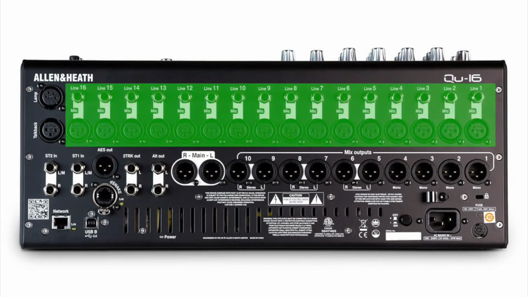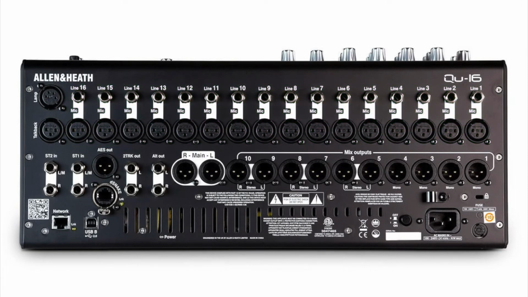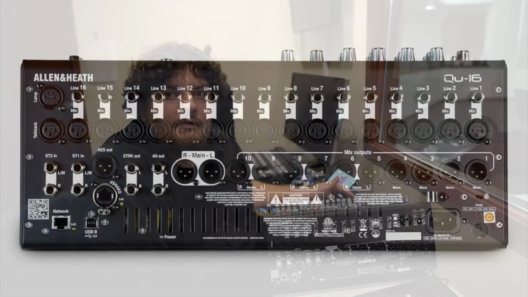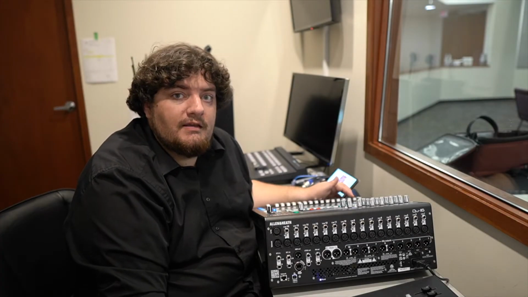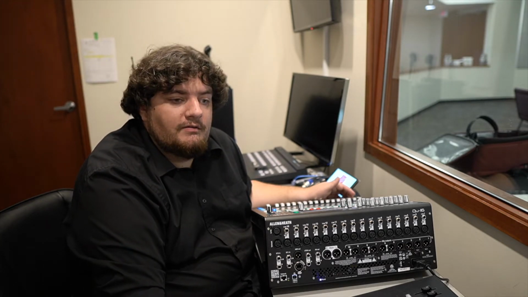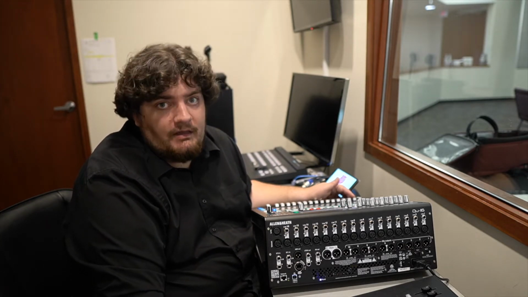Up along the top, we have our inputs. They all correspond to a separate channel on the mixer. Down below, we have our outputs. These are your main left-right outputs that go to your speakers. Beside those, we have our other outputs that are set up by different buses. A bus is basically a mix that's separate from your main left-right that can go out to various different monitors or to a live stream.